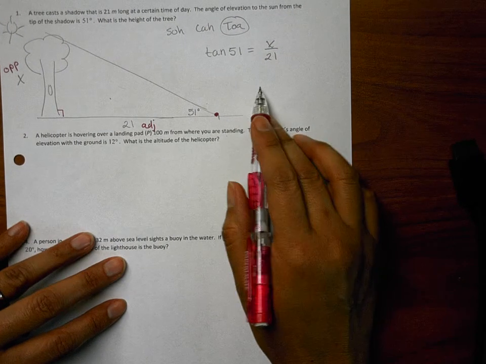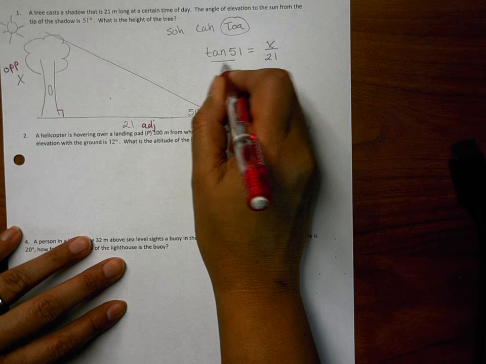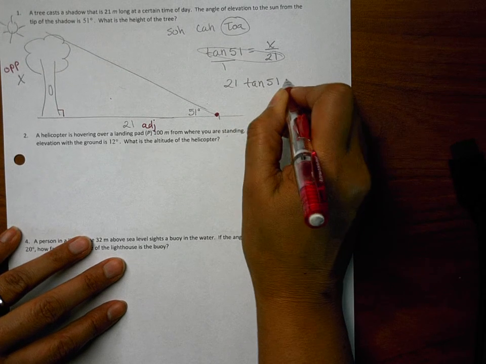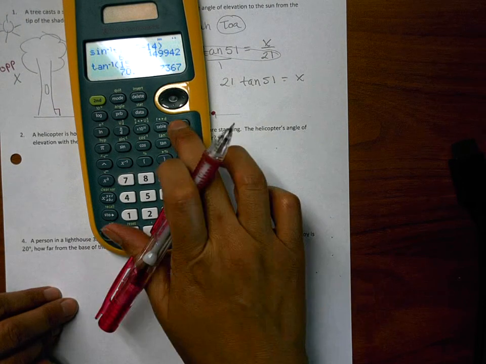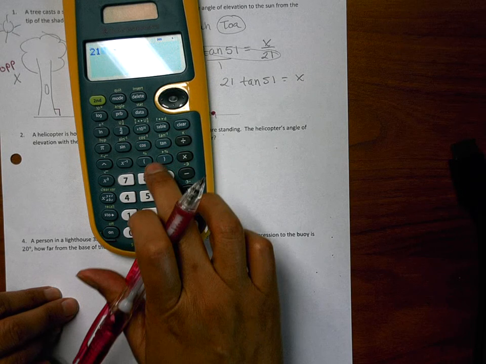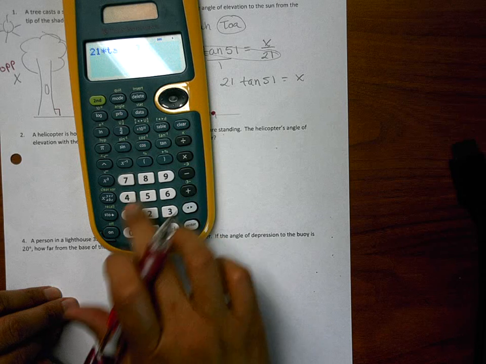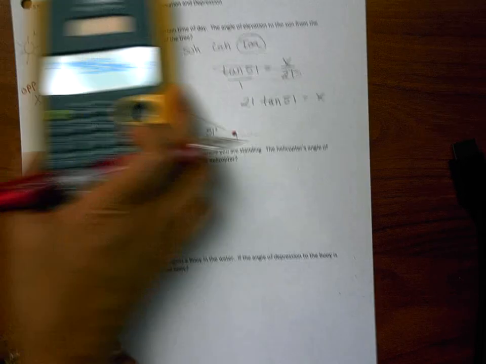opposite over adjacent, so x over 21. Now, we're not looking for an angle, we're looking for a side. So if I'm looking for a side, that's where I cross multiply. And I have 21 times tangent of 51 equals x, and you just plug it in your calculator. So I'm going to type it in, 21 times tangent of 51.